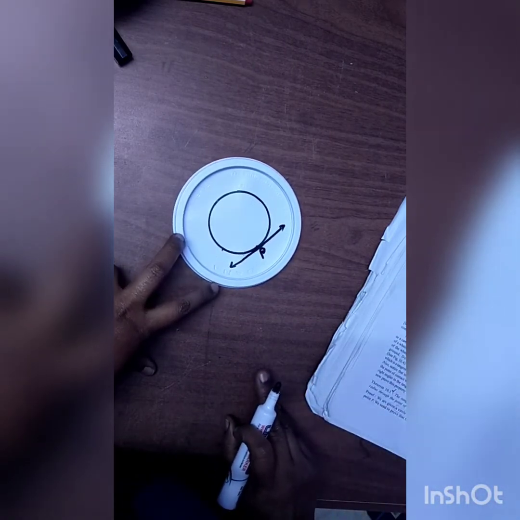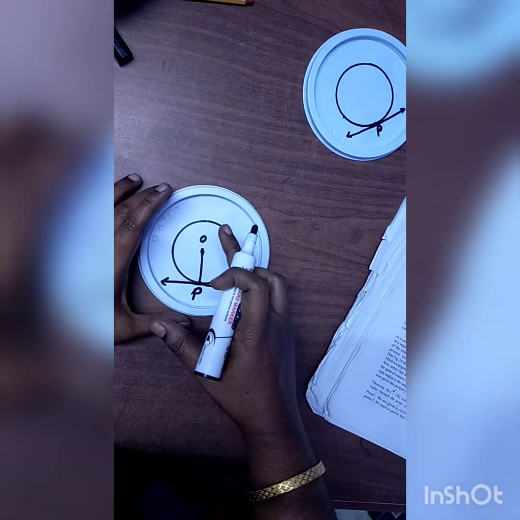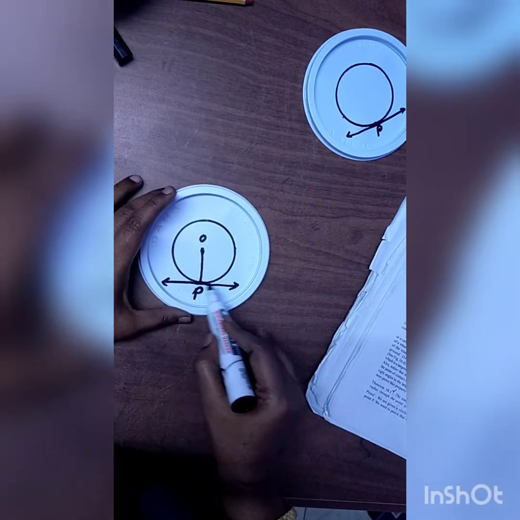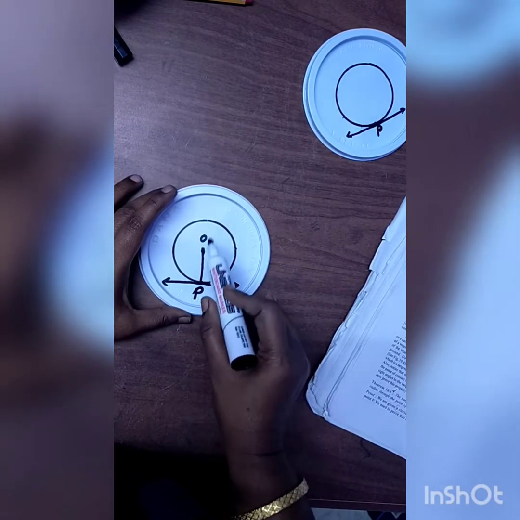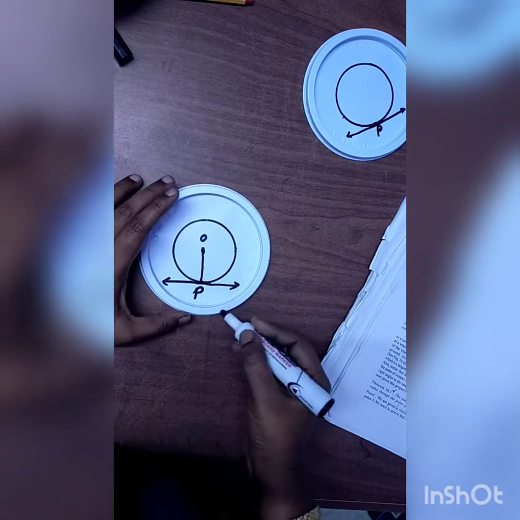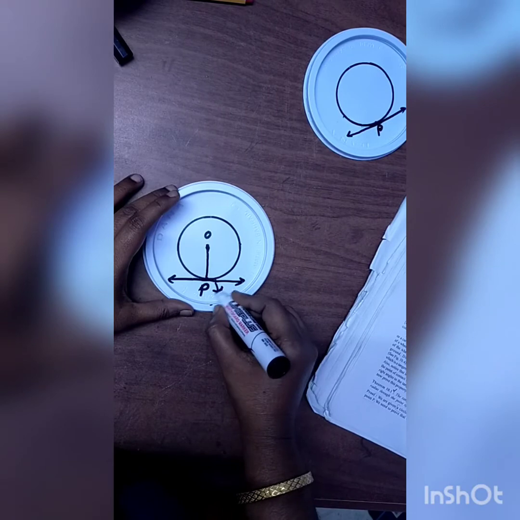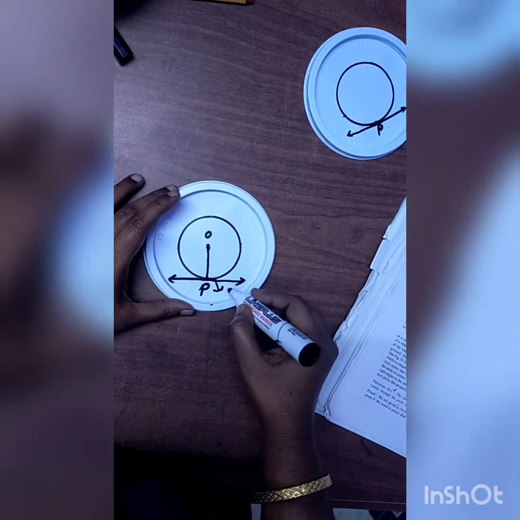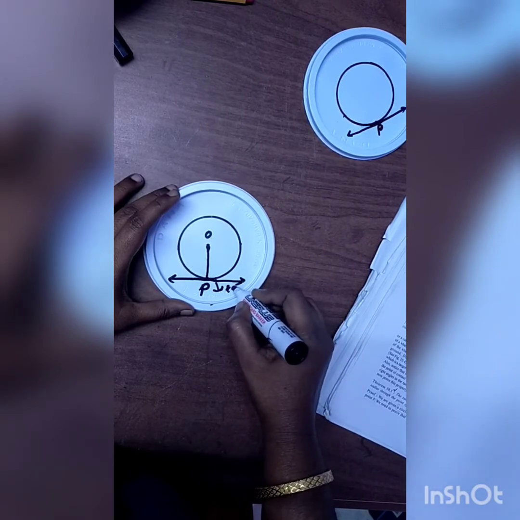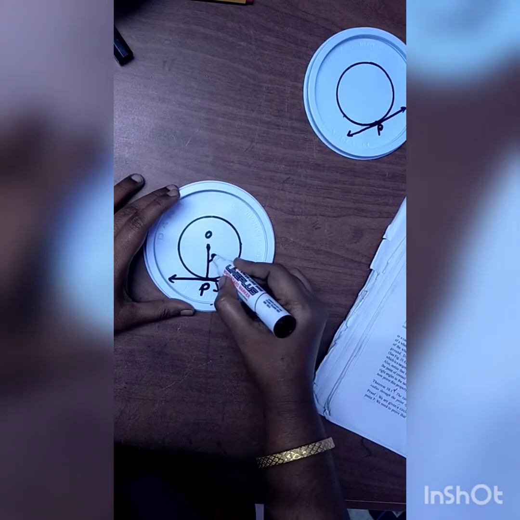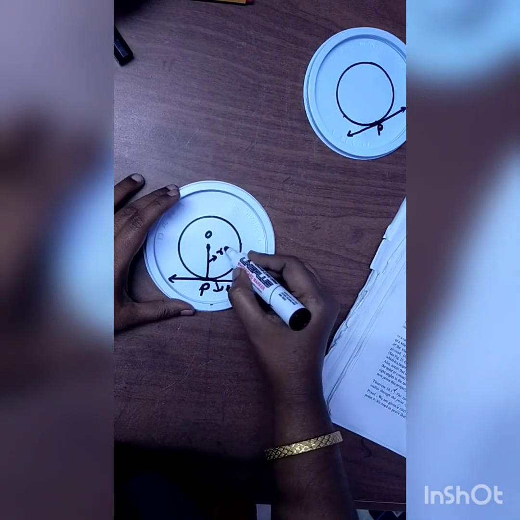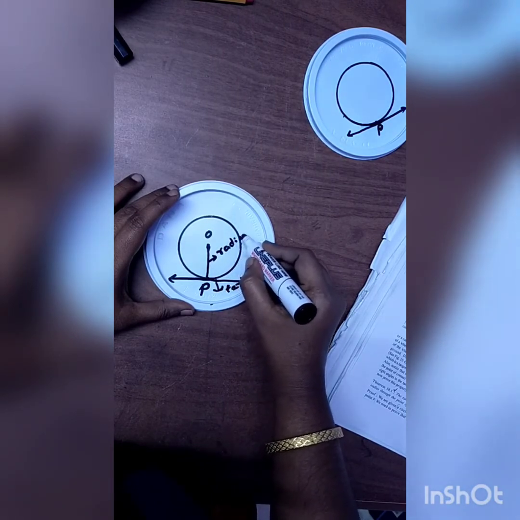Now what is the theorem related to this tangent? See here, children. I have a circle, and this line P touches the circle at only one point, so this line P is the tangent. And what is this line OP? OP is the radius.